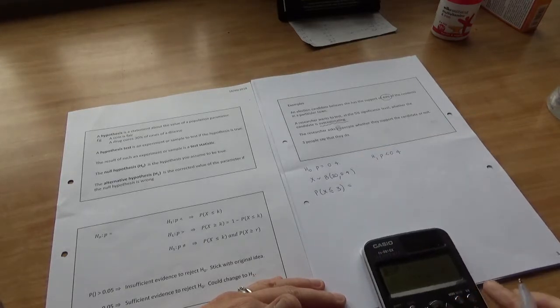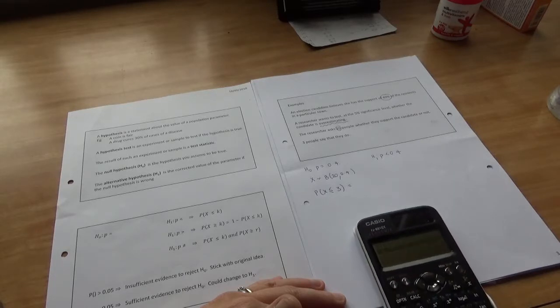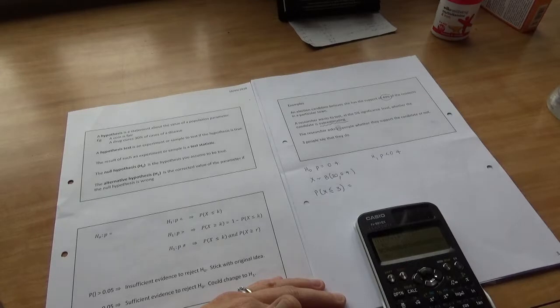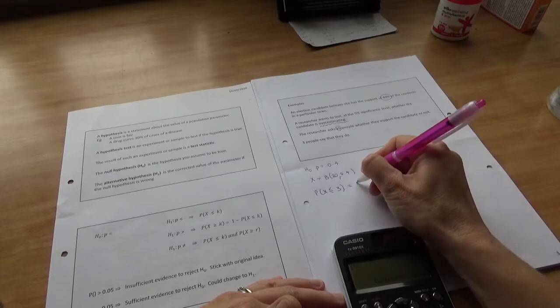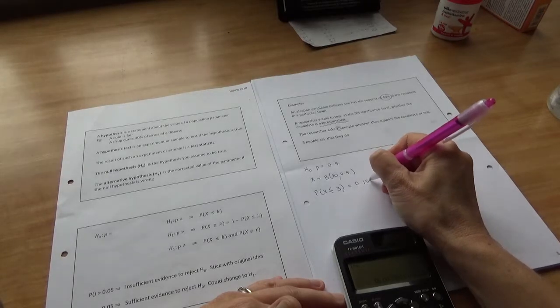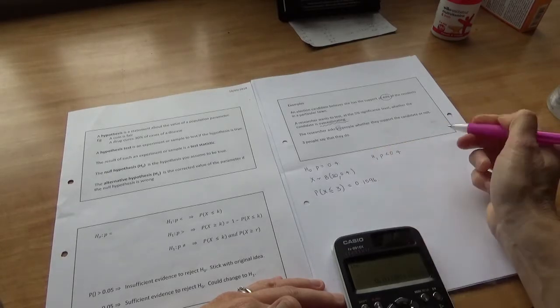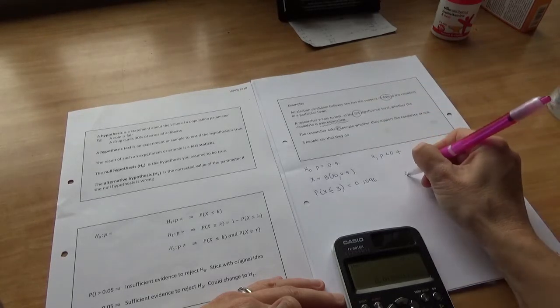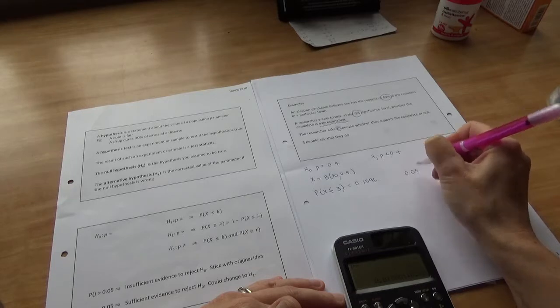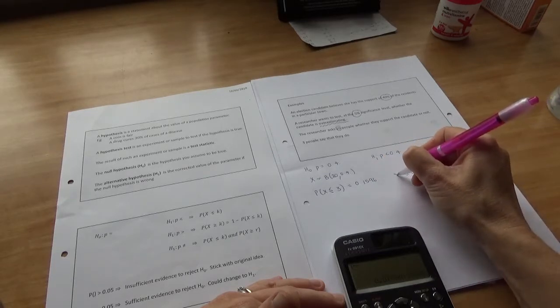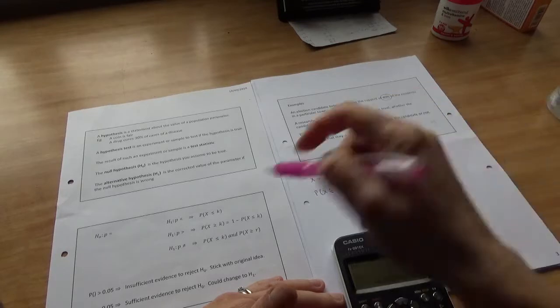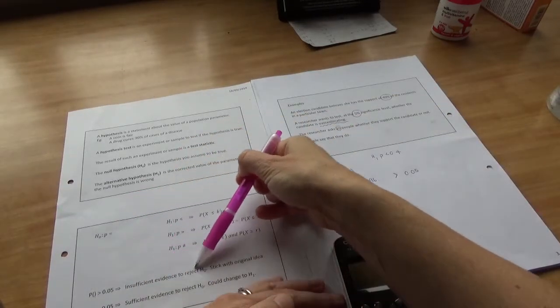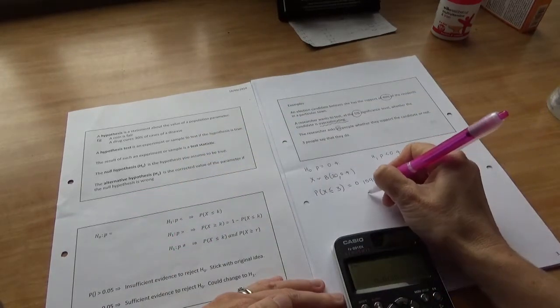So doing this on the calculator, x is 3, n is 20, p is 0.4. I get a probability of 0.1596. We're going to compare this to 5%, as that's the significance value. Now 0.159 is greater than 0.05, so according to my sheet there is insufficient evidence to reject H0.